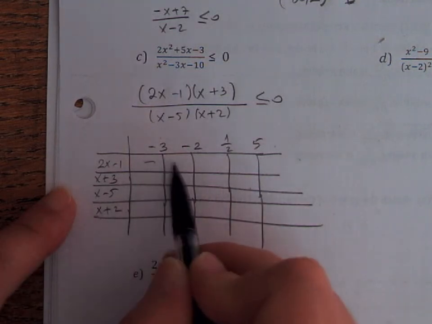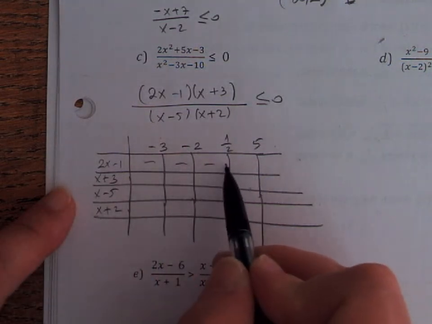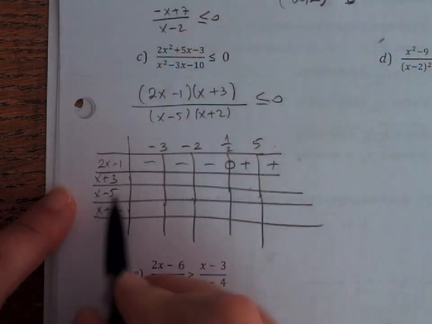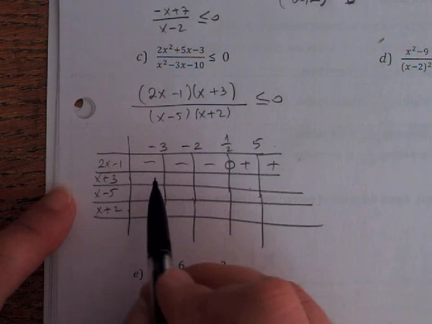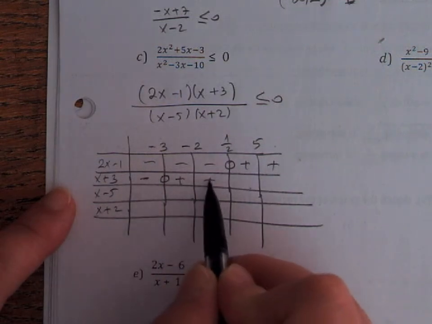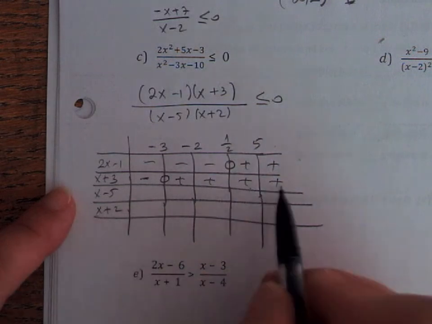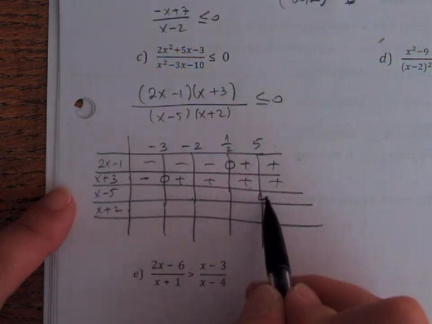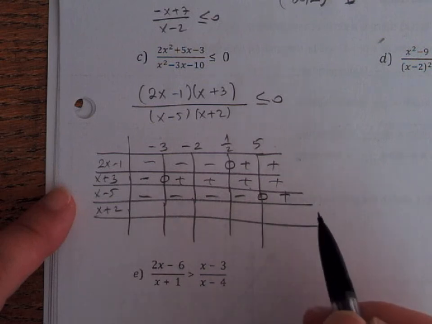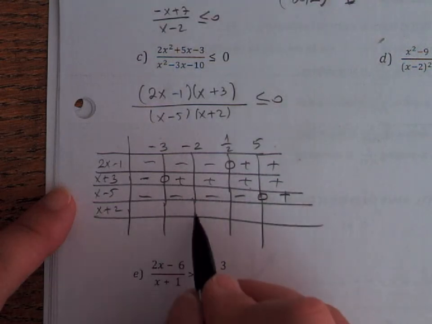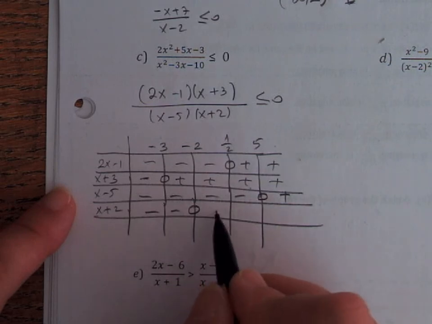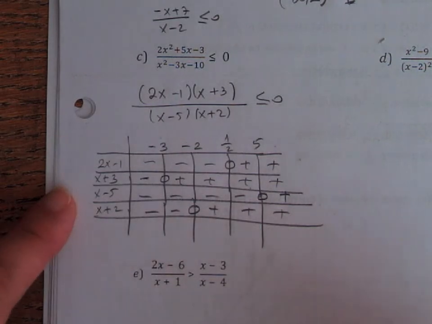So do the factor table. So 2x minus 1 is 0 at 1 over 2, negative before, positive after. So x plus 3 is 0 at negative 3, negative before, positive after. X minus 5, 0 at 5, negative before, positive after. X plus 2, 0 at negative 2, negative before, positive after that.